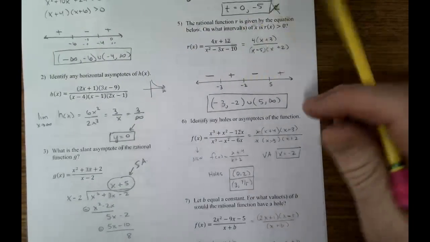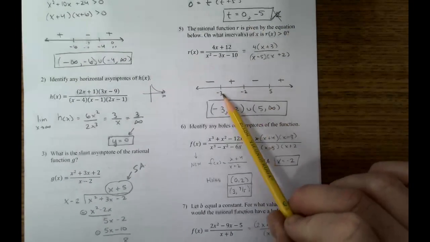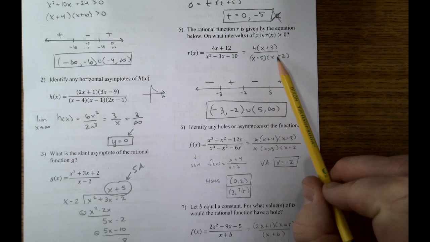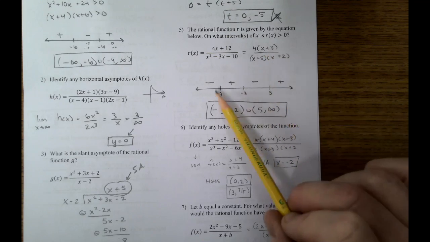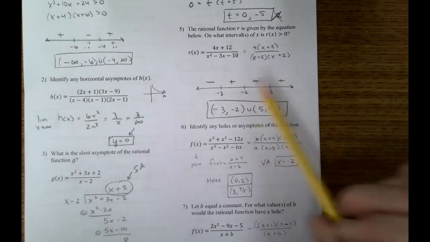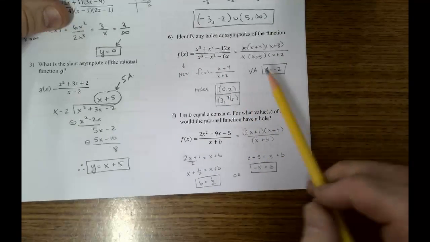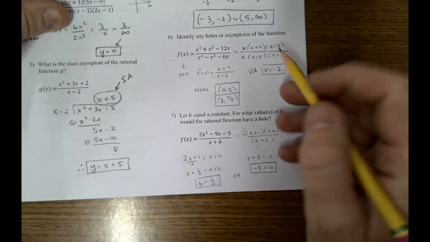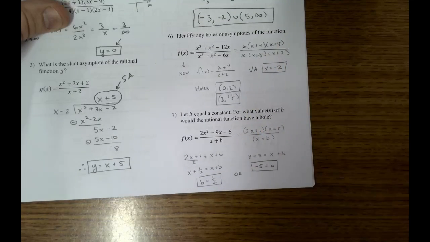Same thing on here. Factor it, and again, your critical points are the zeros and the 0 up here. But these are also critical points too. Wherever it's undefined are critical points. Again, domain. Asymptotes are when they don't go away. Holes are when they go away.